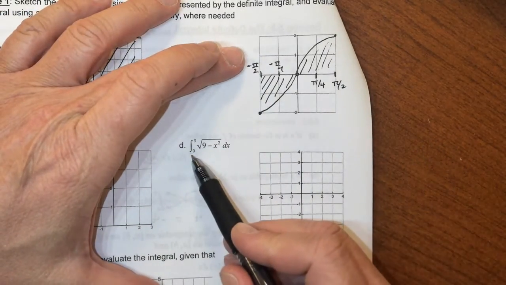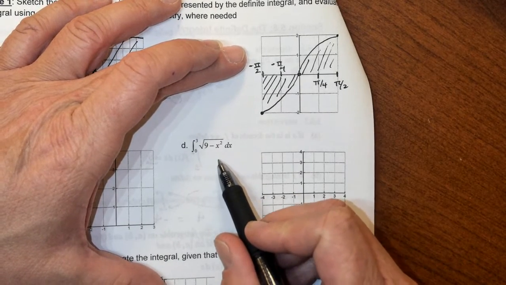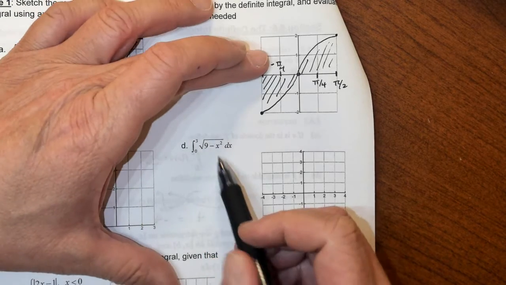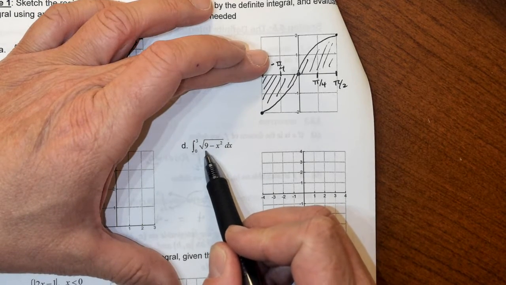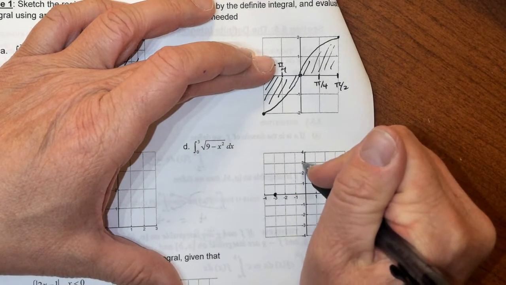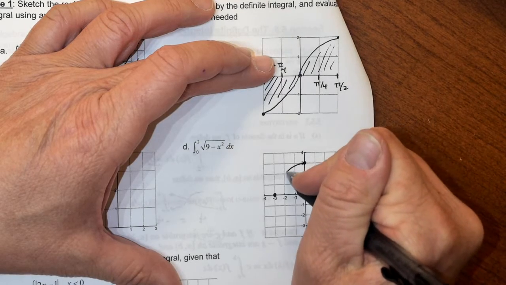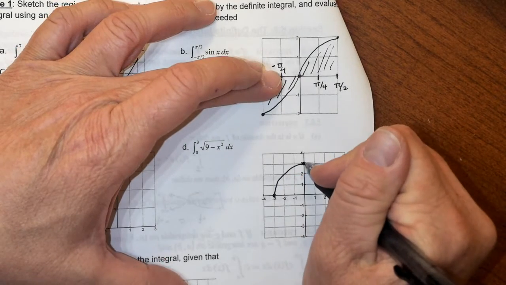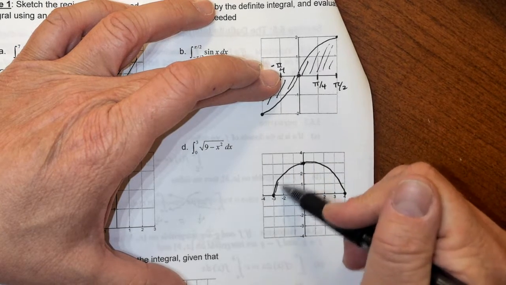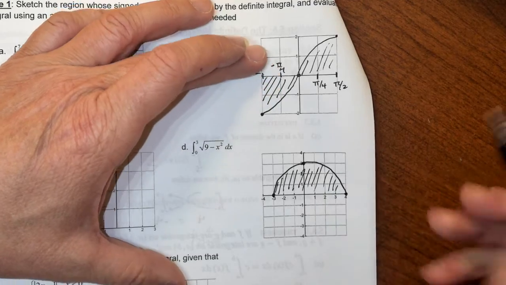I would like to look at D. This is actually the equation of a semicircle, and it's a semicircle because there's no plus or minus out front, and it's a semicircle with a radius of 3. And so when we look at this, we know it's centered at the origin and it's got a radius of 3. We're looking at the top half of a circle. So the area under the curve is the area between the x-axis and the semicircle.